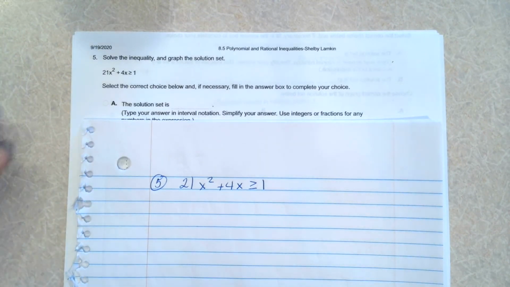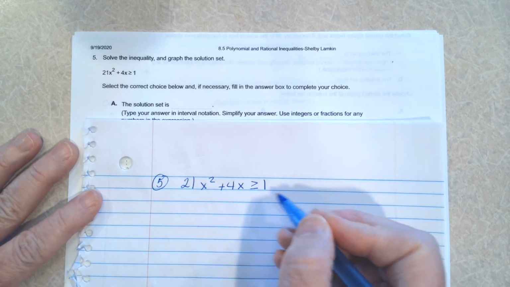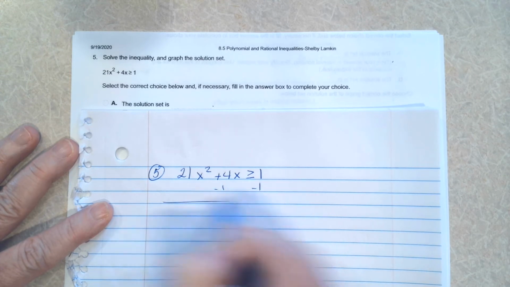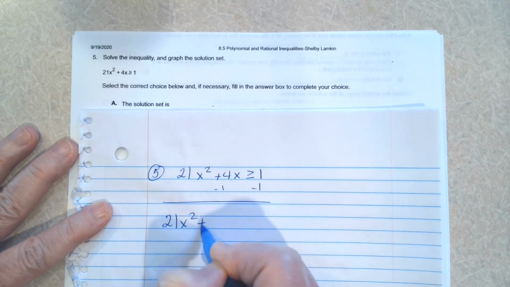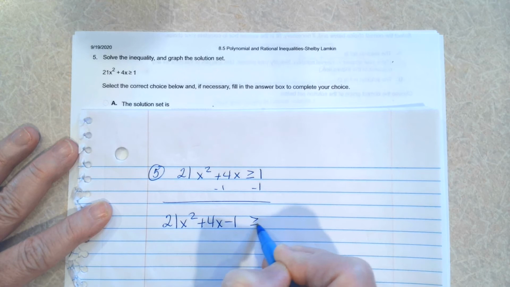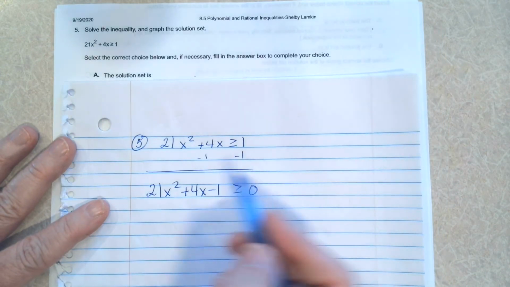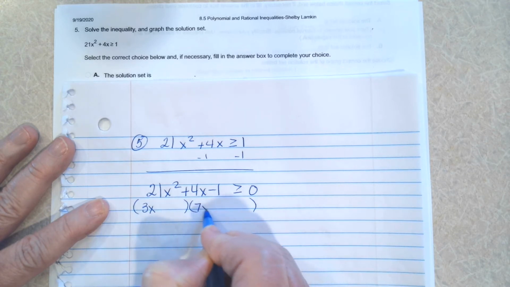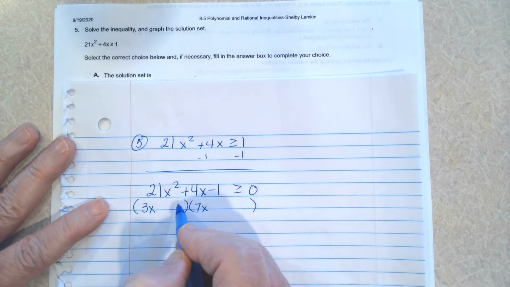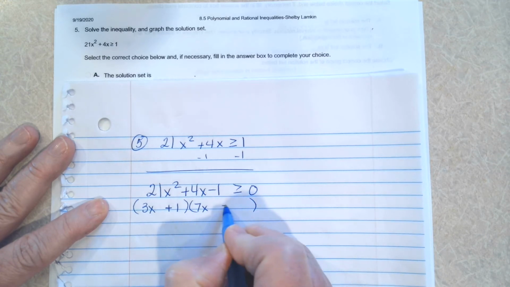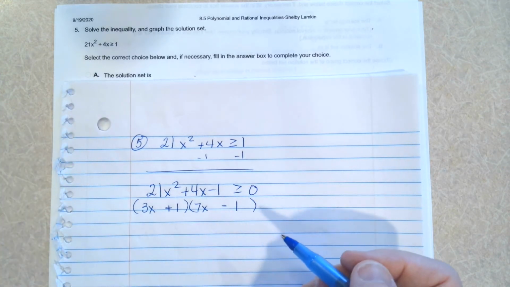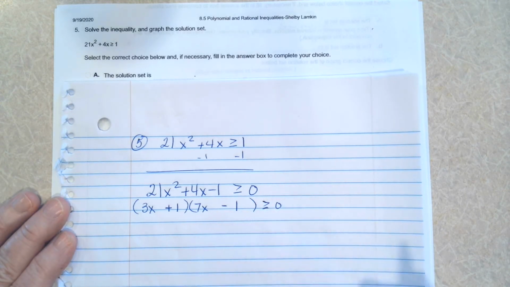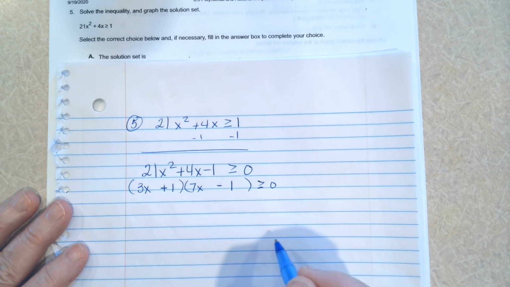little bit better. Okay. So I need to move the 1 over to the other side. So I'm going to subtract 1 from each side. So it's going to say 21x squared plus 4x minus 1 is greater than or equal to 0. And then I need to factor. This is going to factor into 3x and 7x, plus 1 and minus 1. So I'm going to set those equal to 0 because it's going to determine my boundaries on my number line.